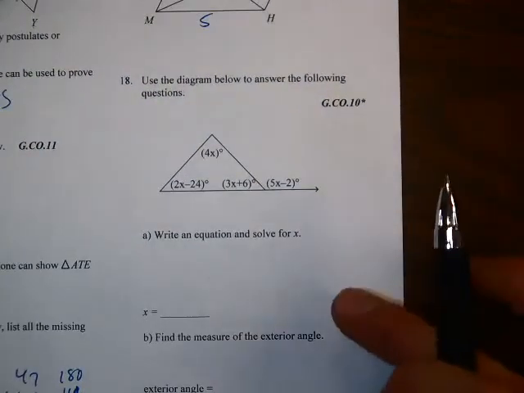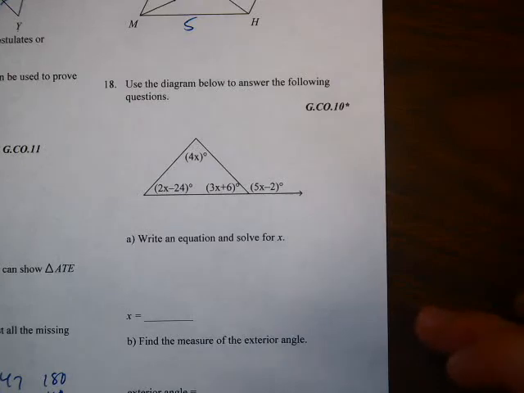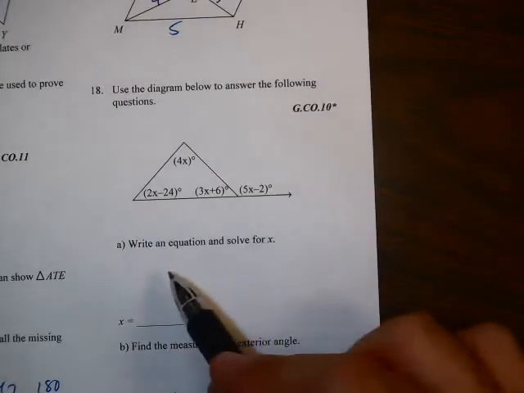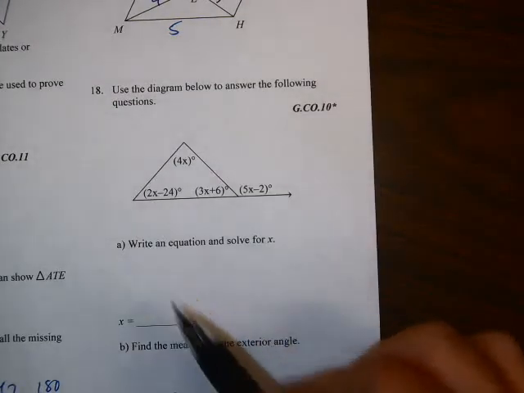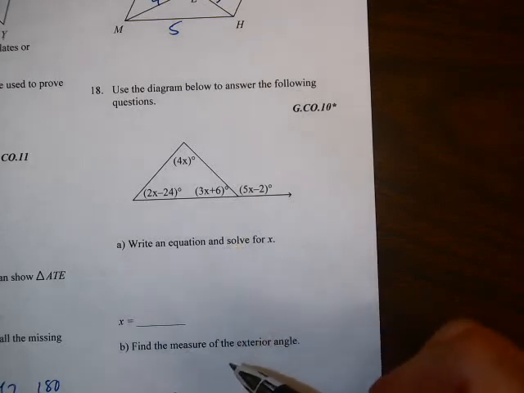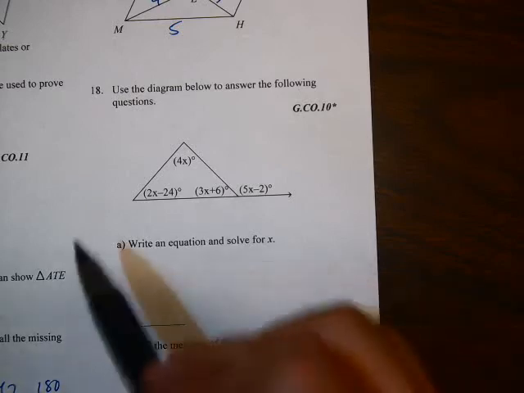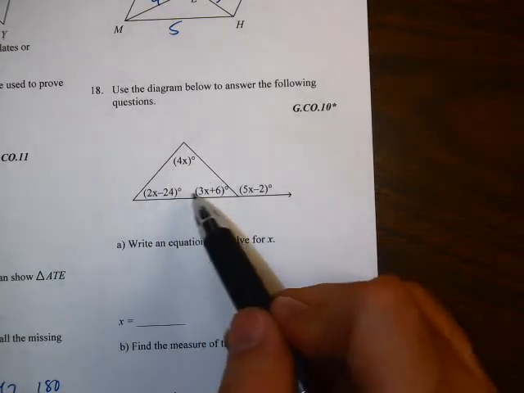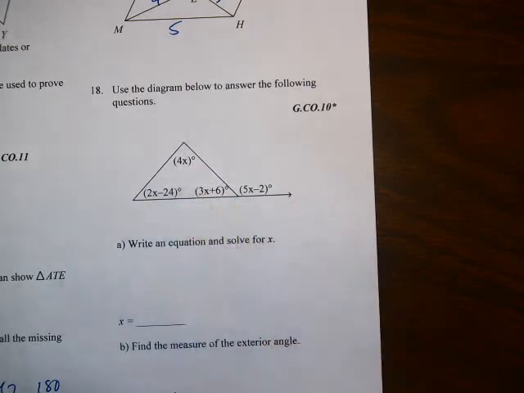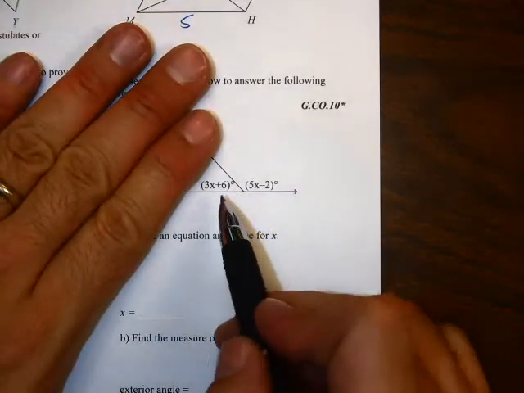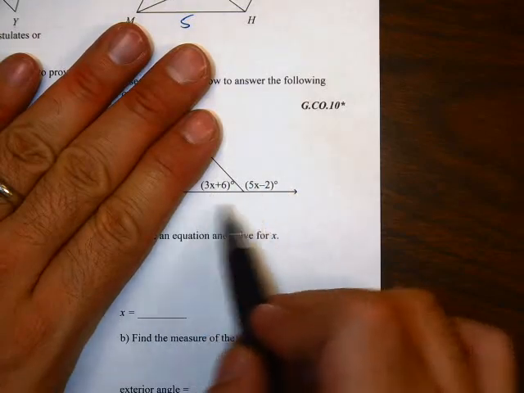Last one, number 18. Use the diagram below to answer the following questions. Write an equation to solve for x. Part A. You could actually write probably 3 different equations for this problem to solve for x. You could use the triangle sum theorem, where these 3 make a long equation and add up to 180. You could ignore that. You could look at these 2 and see it's a linear pair.